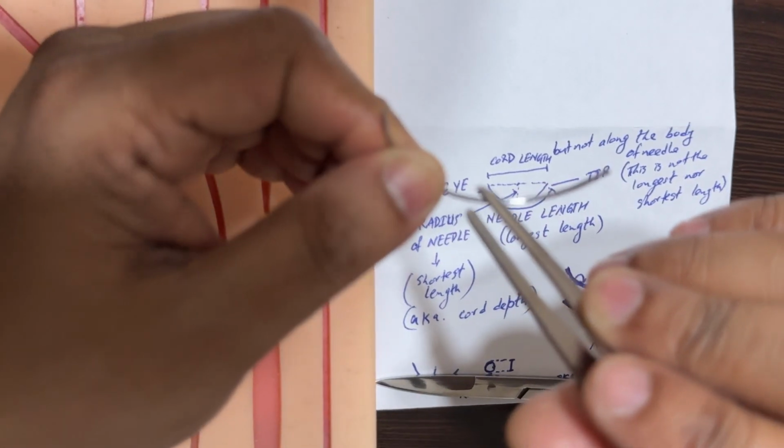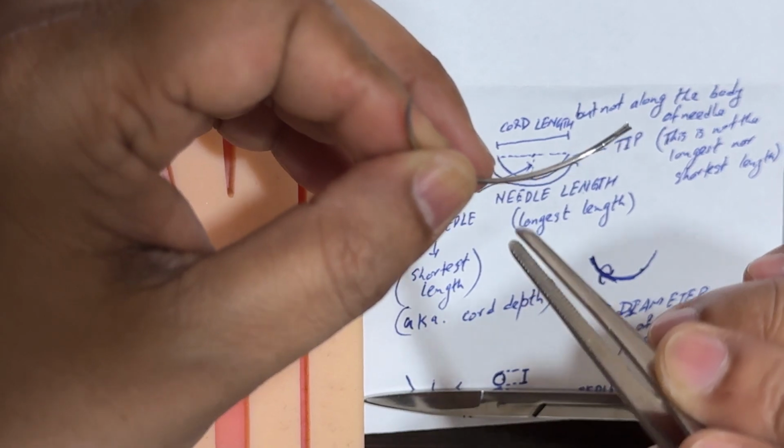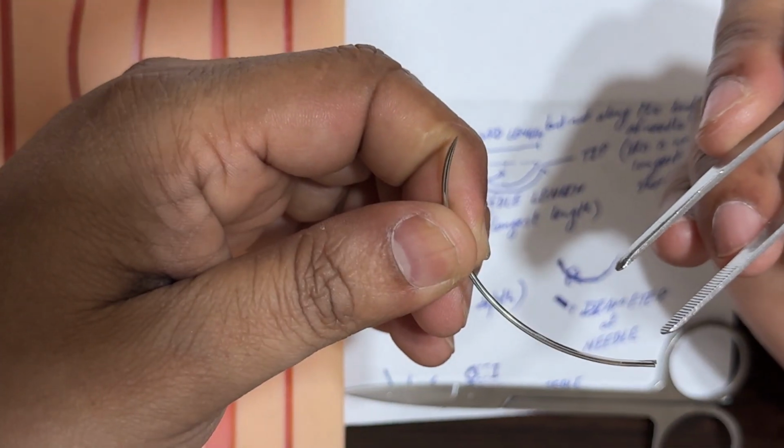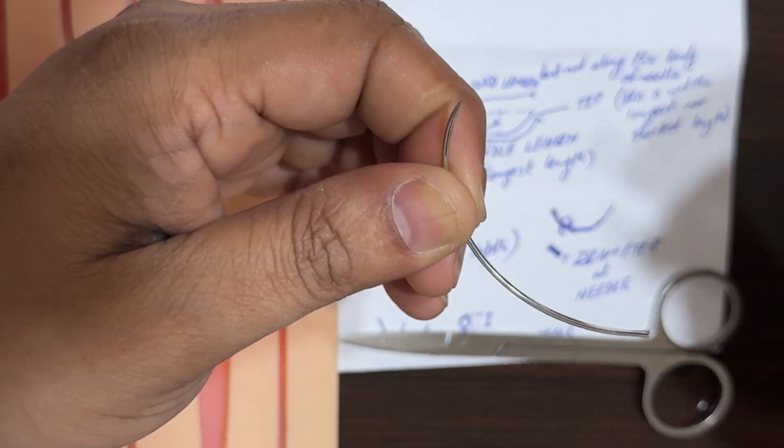Okay guys, so just now I have explained what the diameter of the needle is, right? So what did I say? It is the thickness of the body, we can say, right? So what about the radius? The radius was outside the body of the needle. Why is it so?